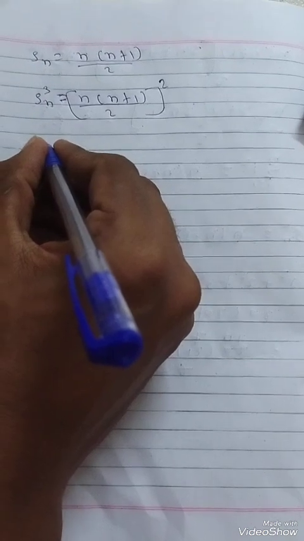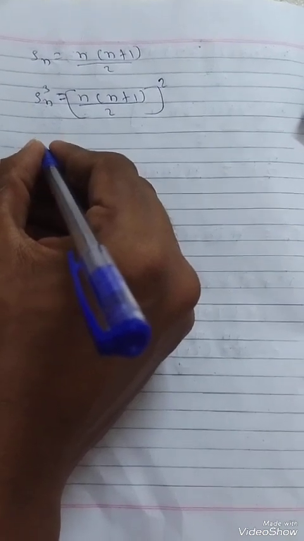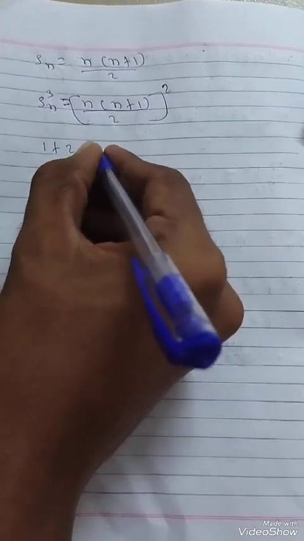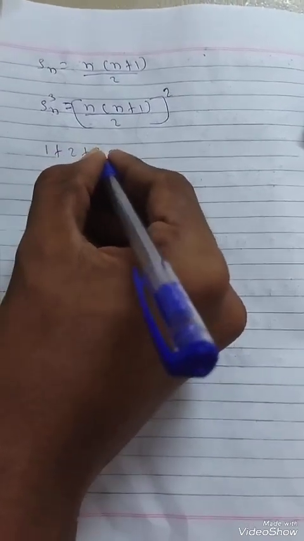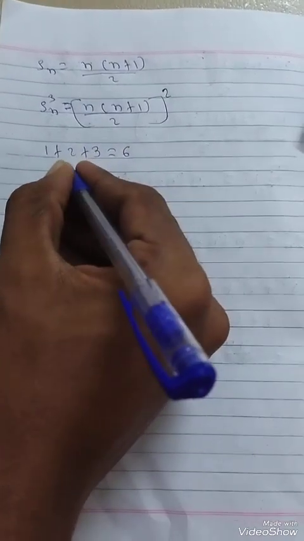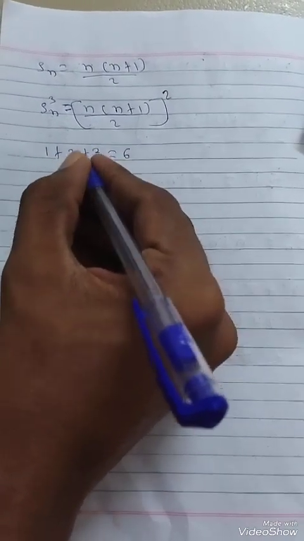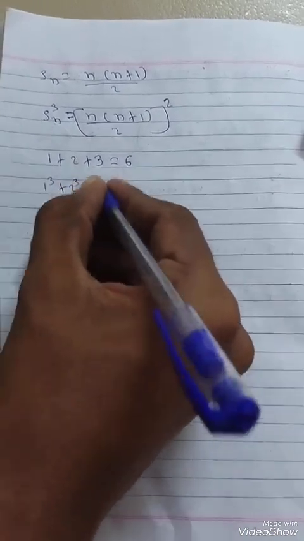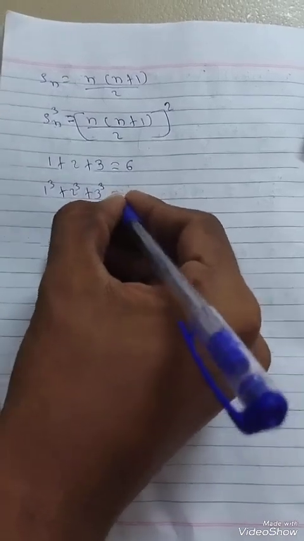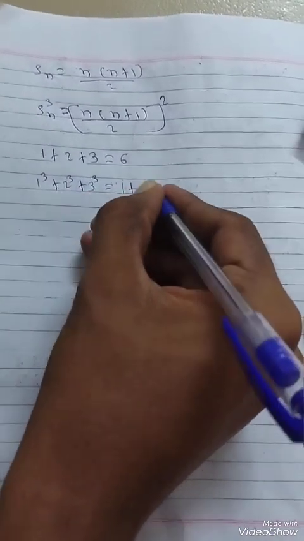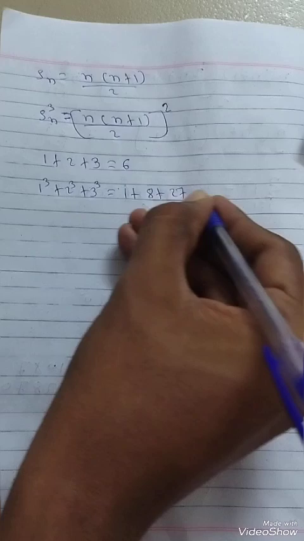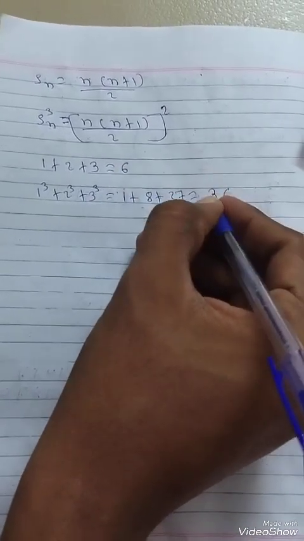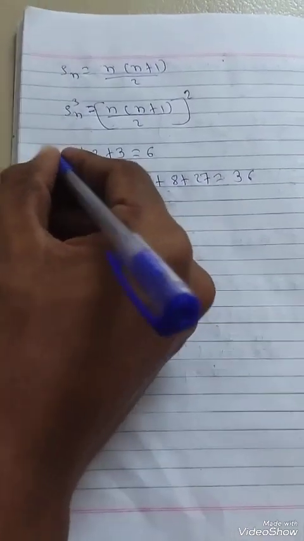Suppose we take the example from 1 to 3. Here, the sum of the natural numbers for 3 terms is 1 plus 2 plus 3, equal to 6. Now for the sum of the cubes of the same terms, we have 1 cubed plus 2 cubed plus 3 cubed. Totally this is 1 plus 8 plus 27, which is 36. So 36 is the square of 6.